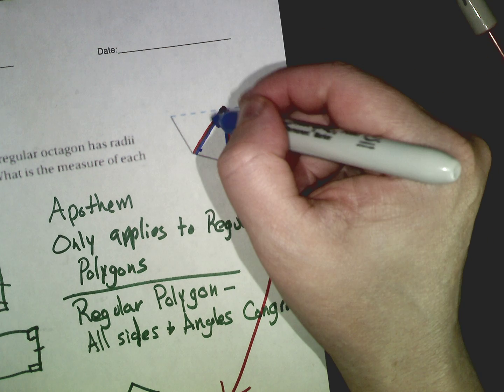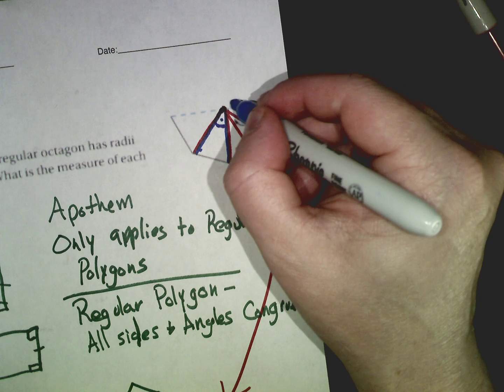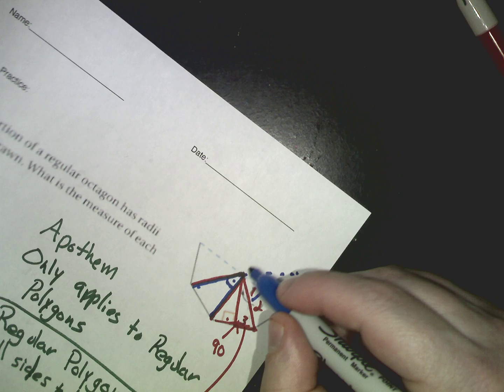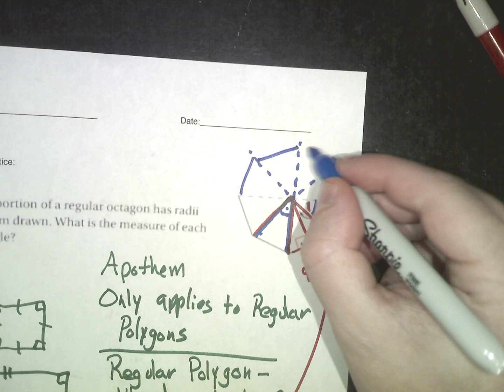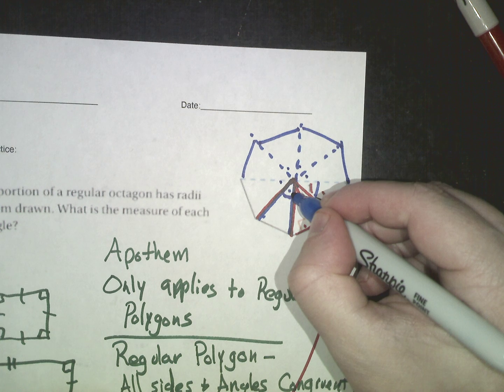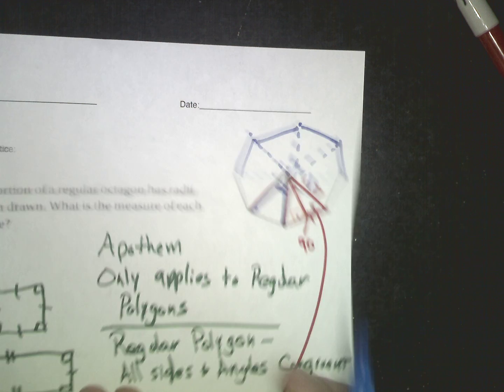It's one of 8 pieces. When you put an octagon together, what you really have here is 8 of the same angles in the middle. You just add these up. It goes around in a circle. They add up to 360.